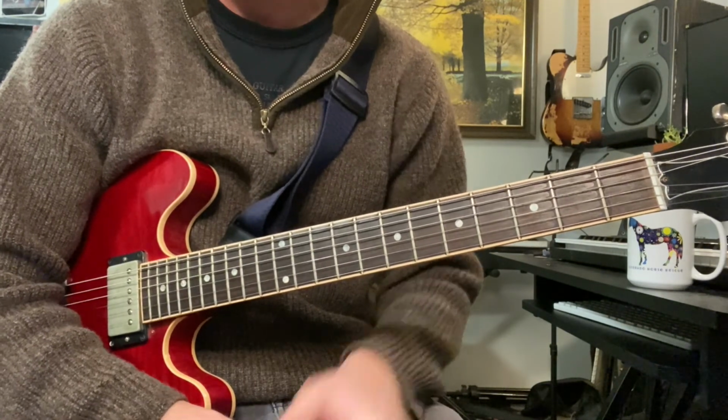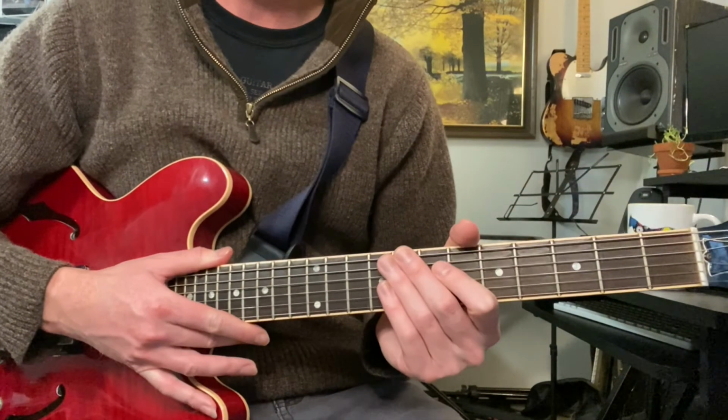So let me know if that's clear, if there's any questions, and happy practicing. All right, great job, everybody. So great to add this to your practice routine and your warm-up. It's always a good idea to do some arpeggios, kind of move around the fretboard and get your hands moving.